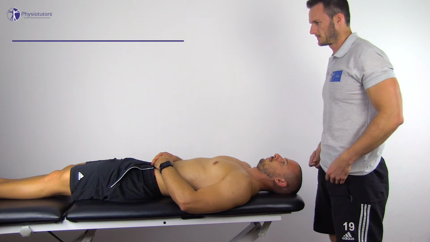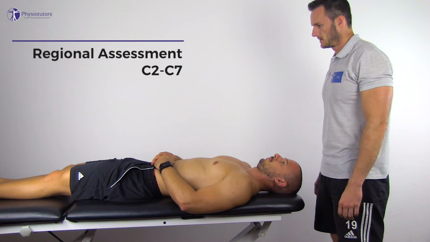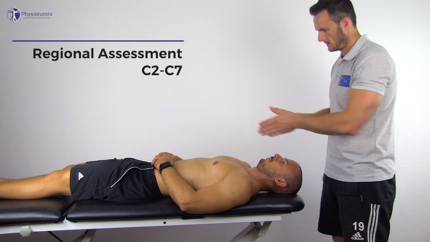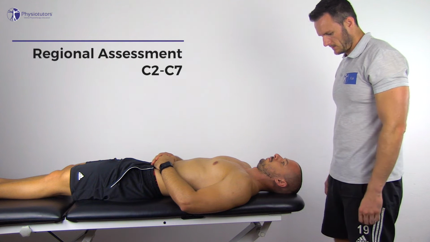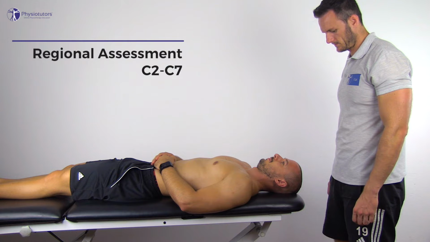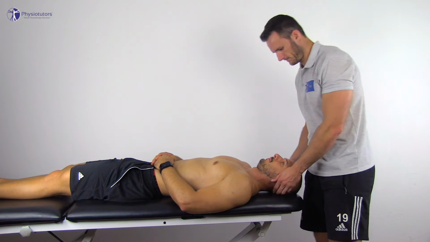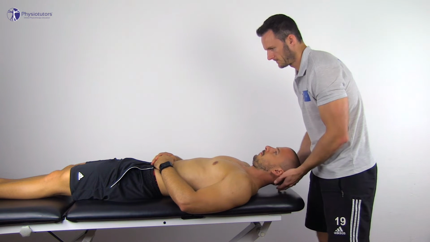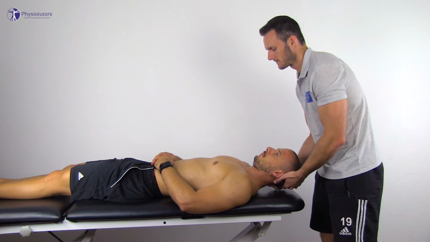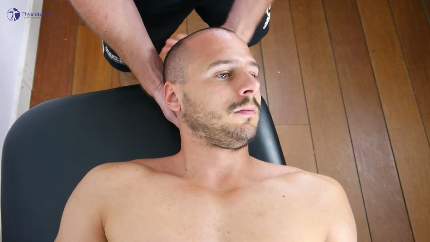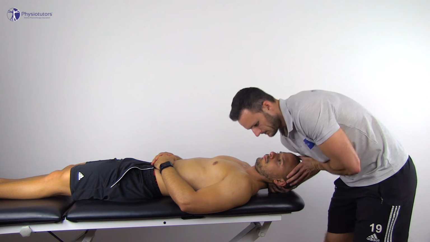In order to perform regional range of motion assessment for mid-cervical spine flexion of vertebrae C2 till C7, have your patient in diagonal supine lying position while the examiner stands at the head of the bench. First, fixate the arch of C2 with a key grip with your working hand and rotate the upper cervical spine via the patient's occiput until you feel resistance.